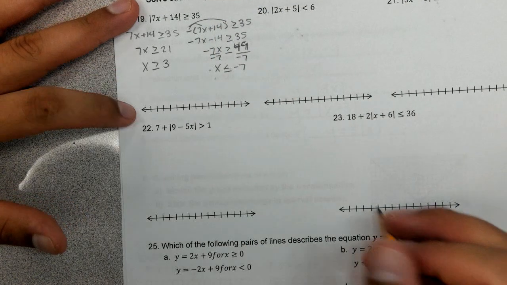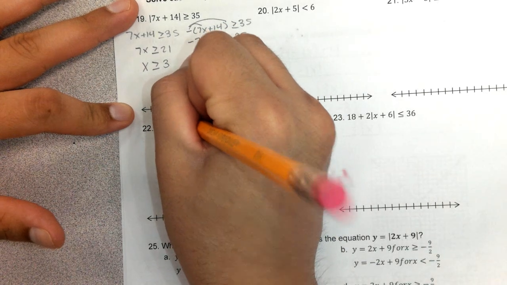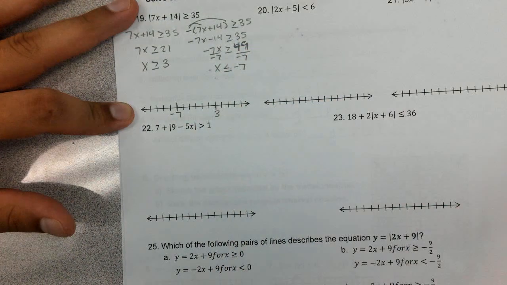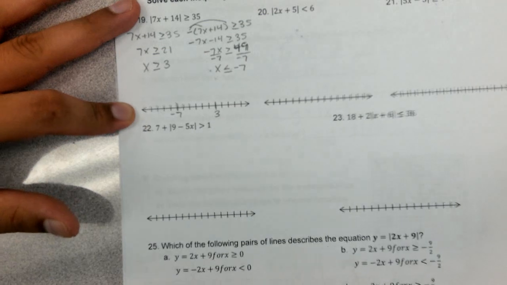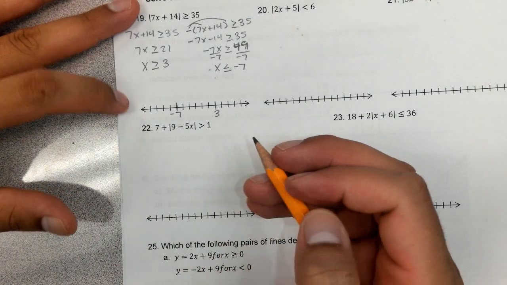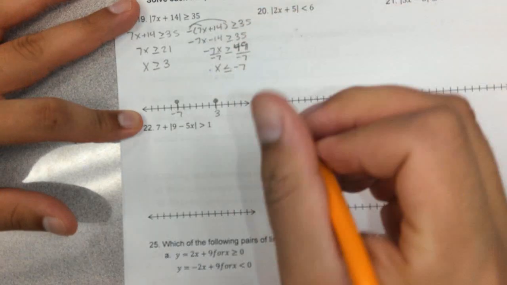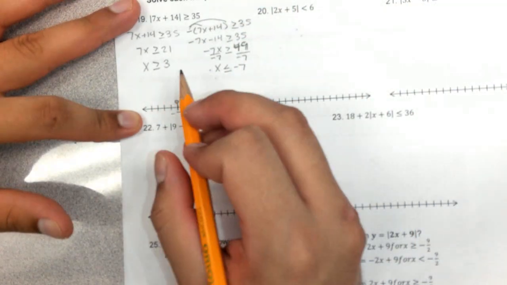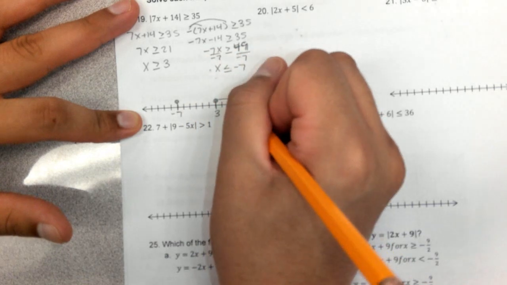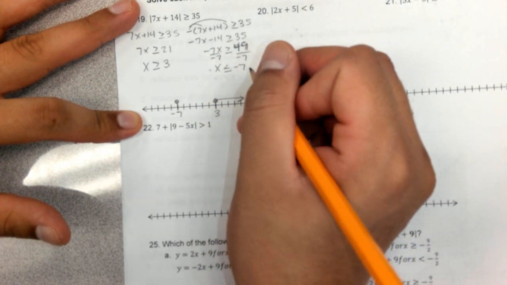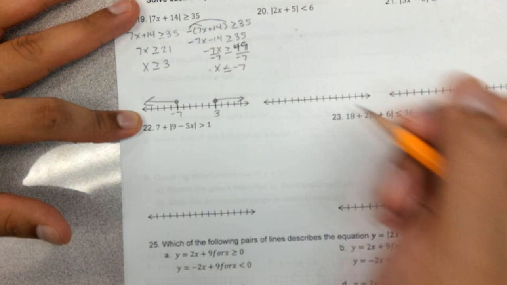Alright, so then let's put this on the number line. Alright, so negative 7 and 3. Remember to put these in numeric order from left to right. And then they both have closed dots. Alright, so then all the x values greater than or equal to 3 are on the right side. All the x values less than or equal to negative 7 are on the left side.